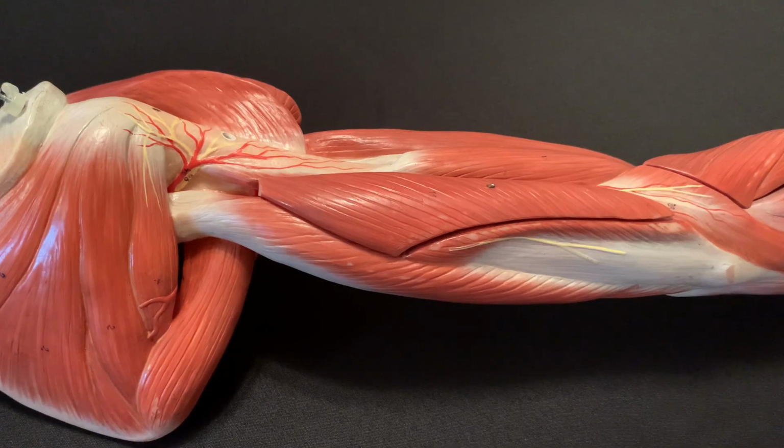And next, the posterior region of the upper arm. This is where you're going to find the three triceps muscles. Triceps, three heads. So this is actually three muscles, unlike the biceps. And these are named not only based on the length of the origin, but also based on their relative positions.